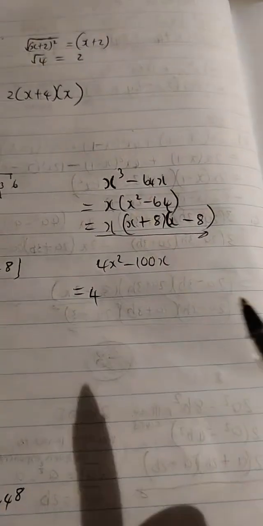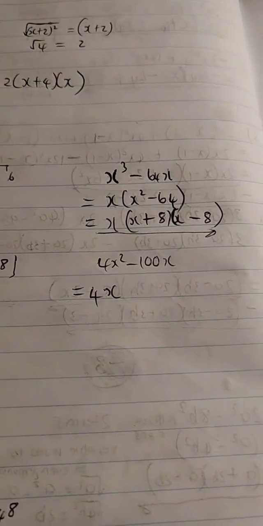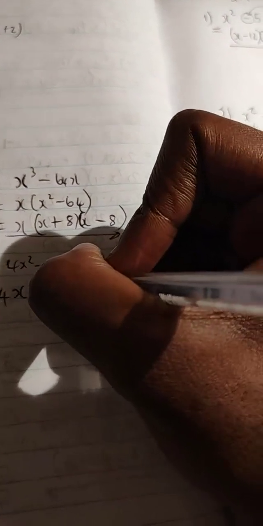Number, 4 and 100, we take out 4, that is positive. x squared and x, we take out x. And then what are we left with? x minus what? 25.